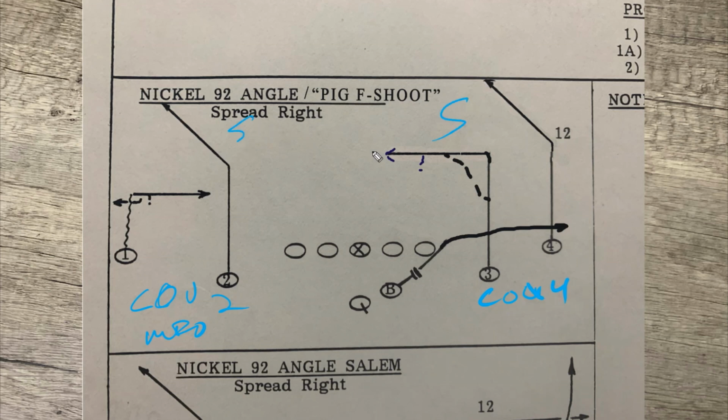Safety, no center field. You've got the middle field open. But feeling the corners, understanding where they're playing, I like this side way better versus cover 4. And again, versus man, this is a good shot. This is a good shot.